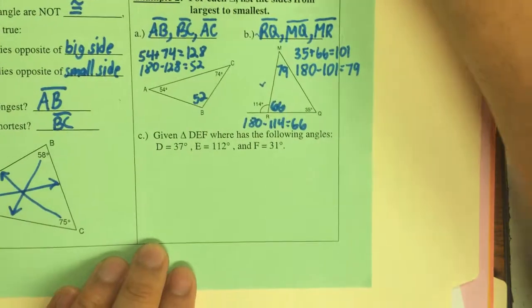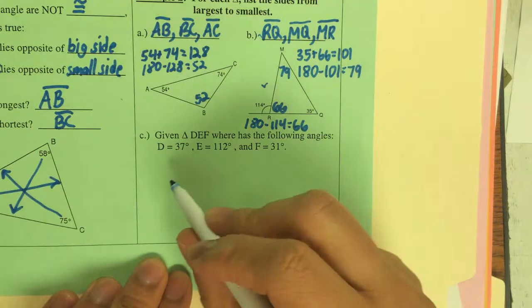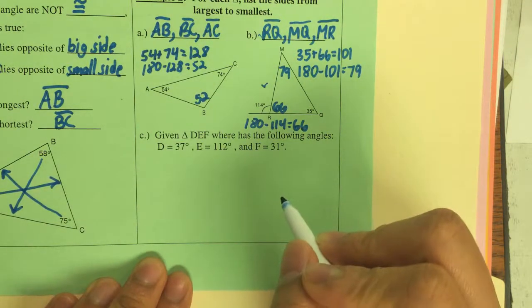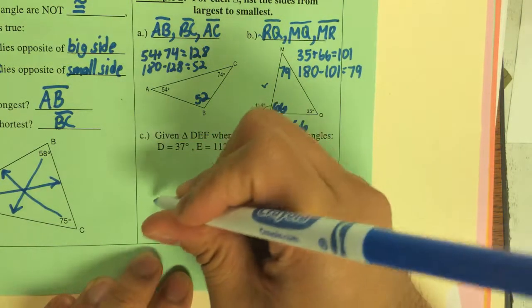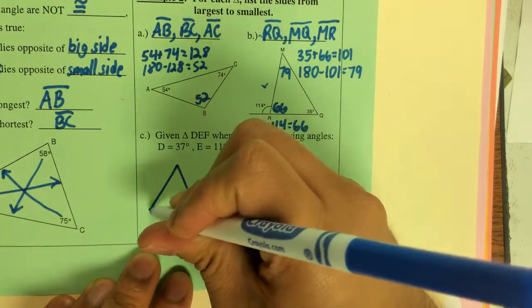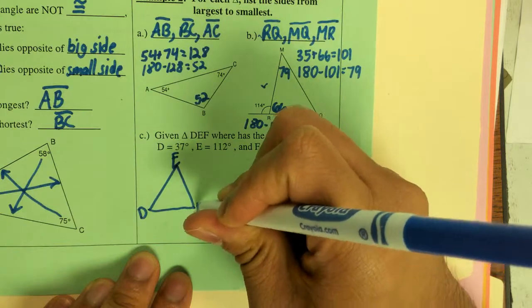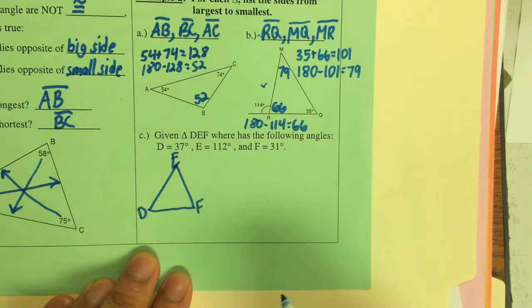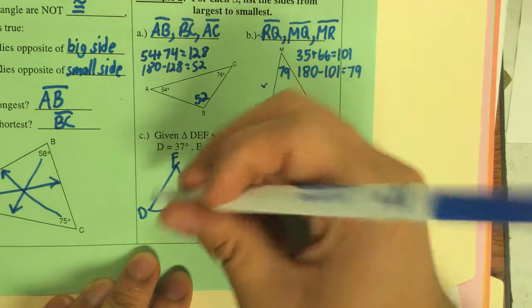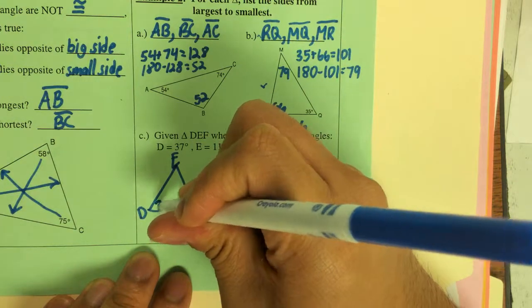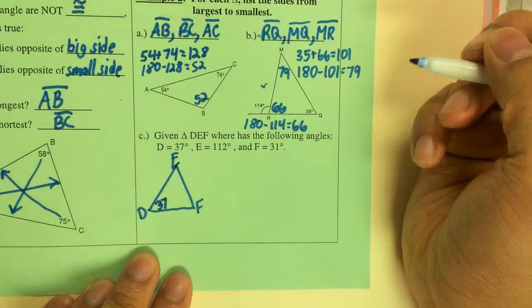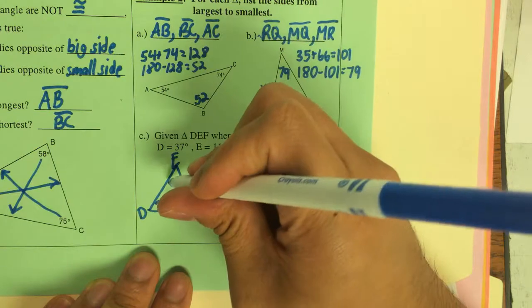Okay. Last example. We have letters, we have angles. Let's go ahead and draw a picture. Again, we go by what the numbers tell us and not by what the picture looks like, because your picture isn't going to look anywhere near accurate if you just make a quick sketch.